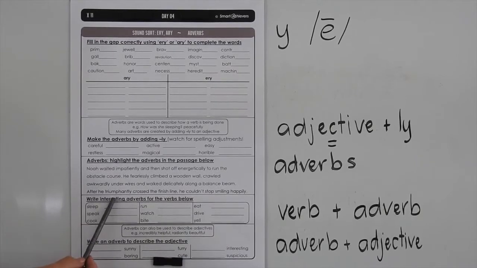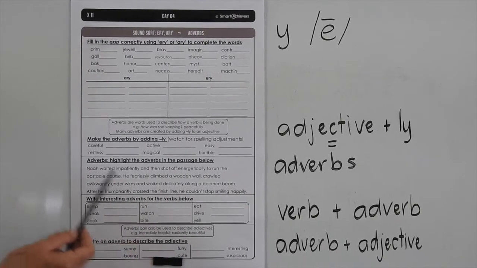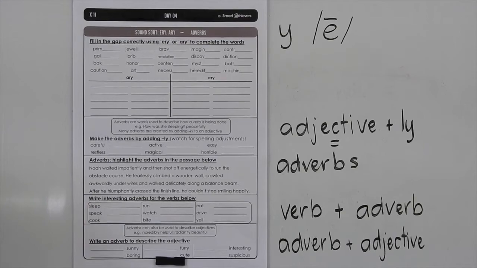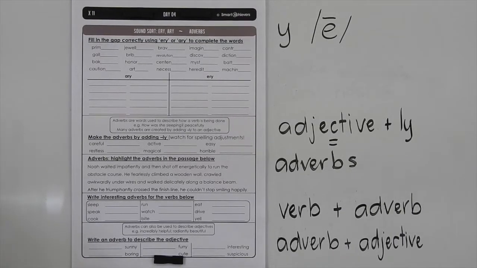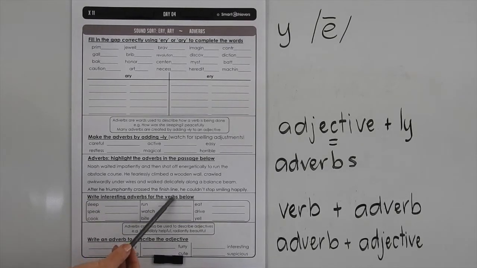Now, write interesting adverbs for the verbs below. So you know an adverb adds information to a verb. It describes how the verb is being done. So we want you to give some good adverbs for sleep, speak, cook. These are all verbs. So find something that fits the verb, and don't forget most of the time it's going to end in ly.